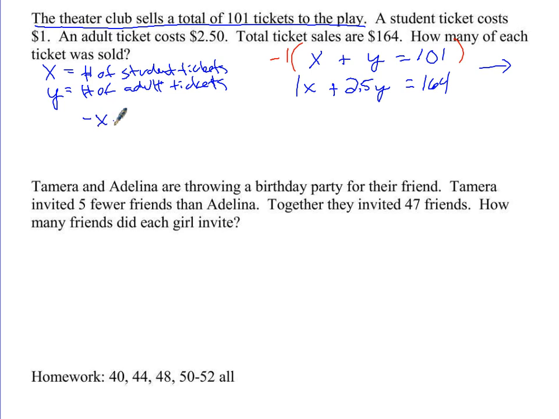Distribute the -1 all the way through. All the signs change. Minus y equals -101. The bottom equation stays the same. X plus 2.5y equals 164. I've made opposites so I can add. What do I get? Yeah, 2.5y plus -1y is 1.5y equals 63.